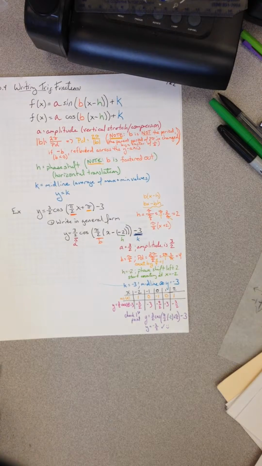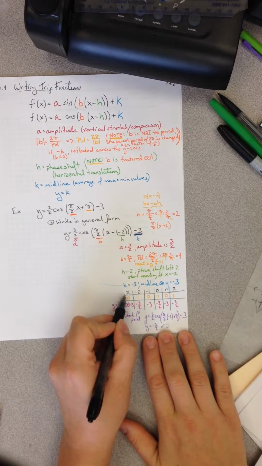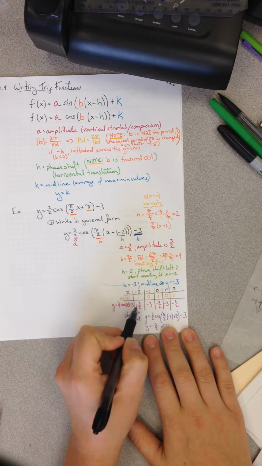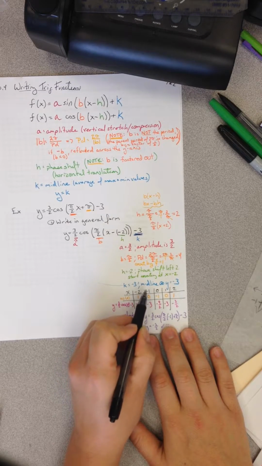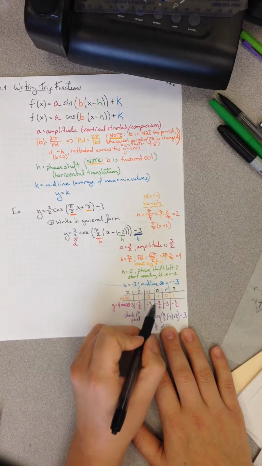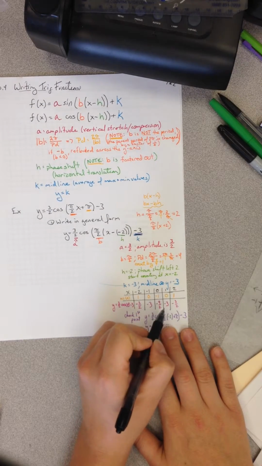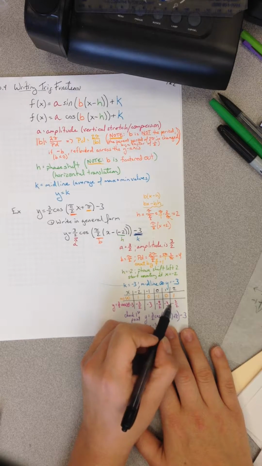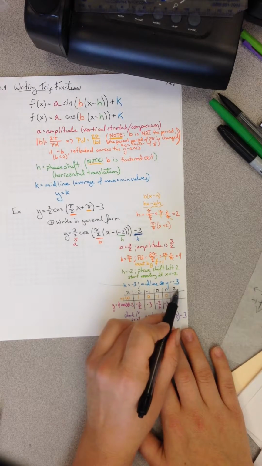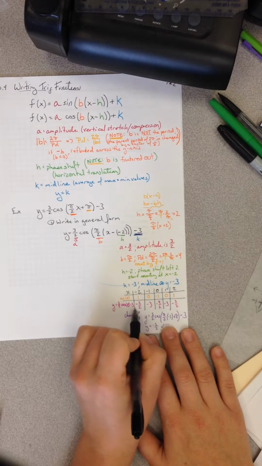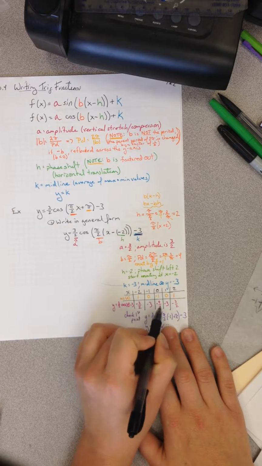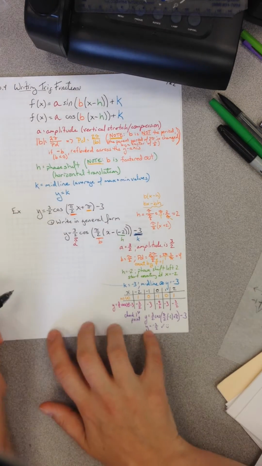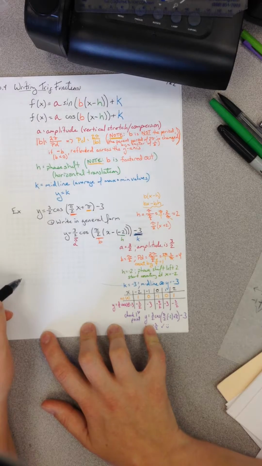To graph, we're going to graph our x, y values, right? So we're going to graph (-2, -3/2), (-1, -3), (0, -9/2), (1, -3), and (2, -3/2), right? So our x values should go between -2 and 2. Our y values, we want to make sure we're between -1.5 and -4.5, right? Yes? Okay.